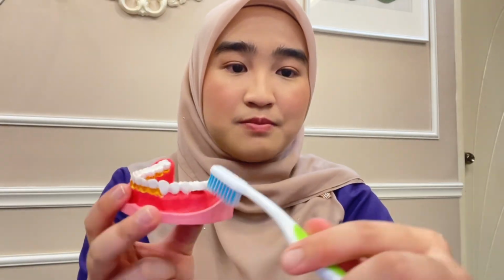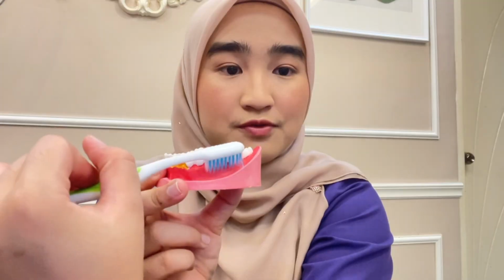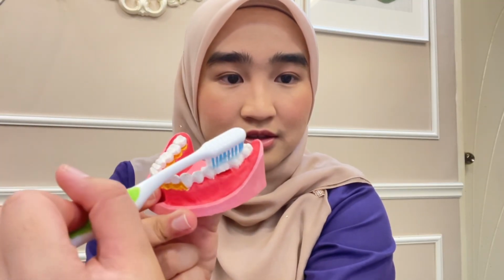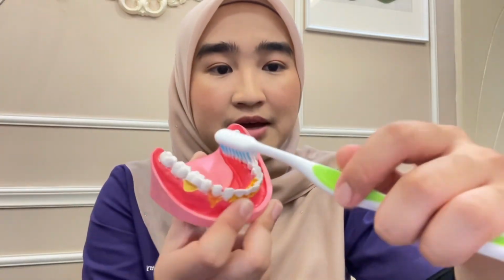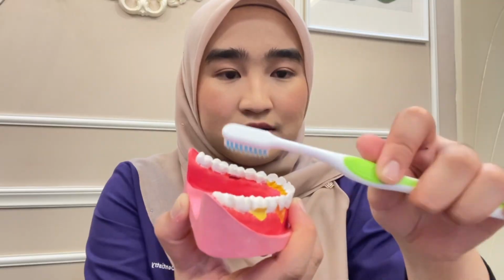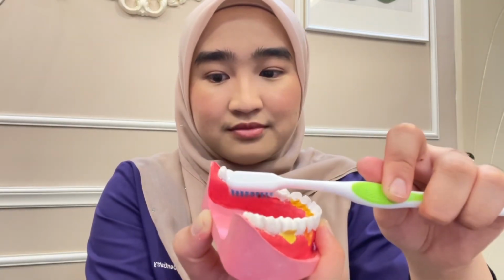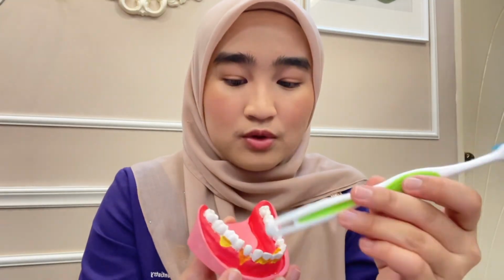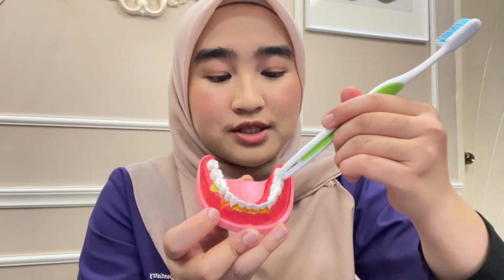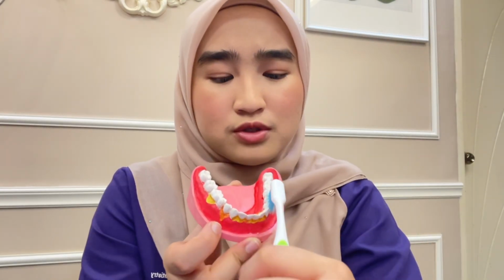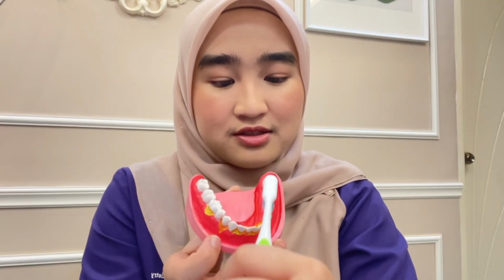The same as this part. Need to make sure it is 45 degrees and brush it away. The same as the inner part. 45 degrees and brush it away. And as for the upper surfaces, also known as the occlusal surfaces, you can just brush normally or also vertically, like this.